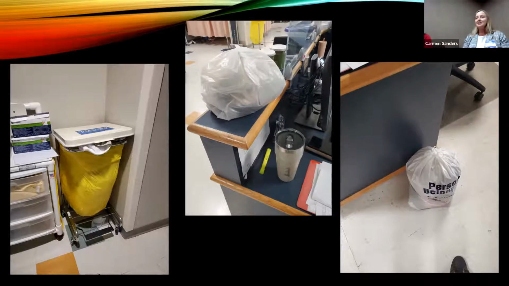And not only is it an infection control standard, it's an OSHA standard. So if OSHA came in and saw that, they would cite us for that because we're not doing a good job of putting measures in place so that our workers are not at risk. And with the personal belongings bag sitting there right at the nurse's station, as you can tell, this is just tied up in those patient belonging bags that everybody gets. At our hospital, we actually have a standard.